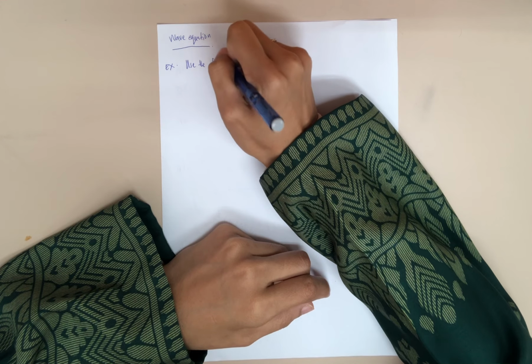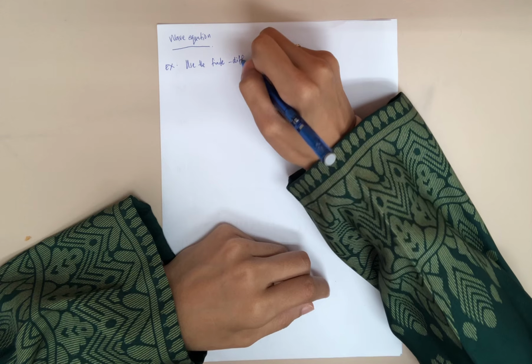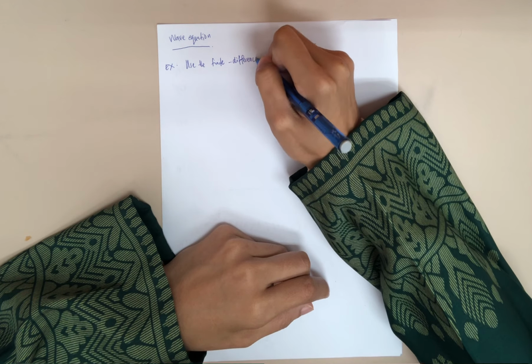Okay, so basically this is a finite difference method. This is a numerical approach.